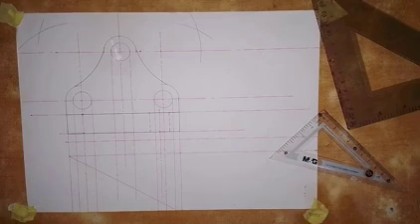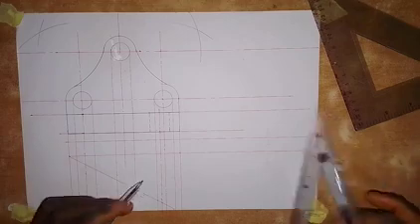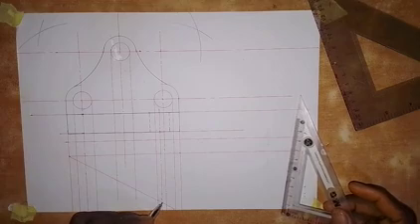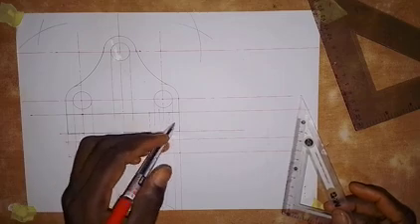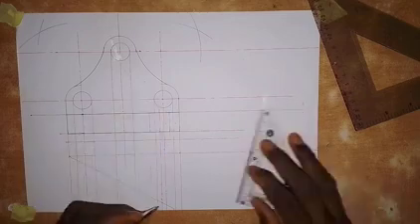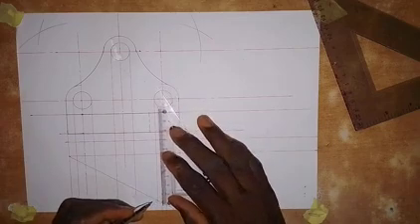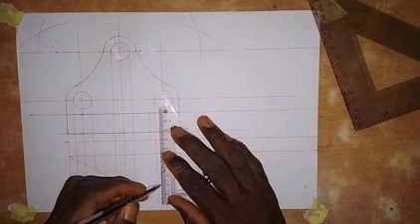So the next thing that I'm going to do is that, alright, where this line touches this center line, the center line of the hole that is hidden within this part of the front elevation, they meet at this point. So we are going to take a measurement of 20 millimeters down here, so this is 20 millimeters.